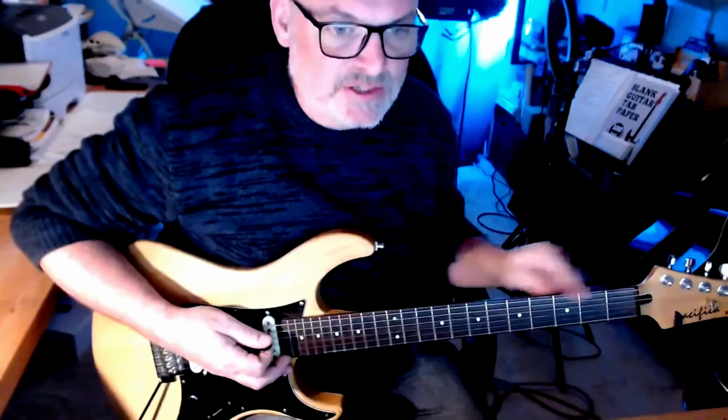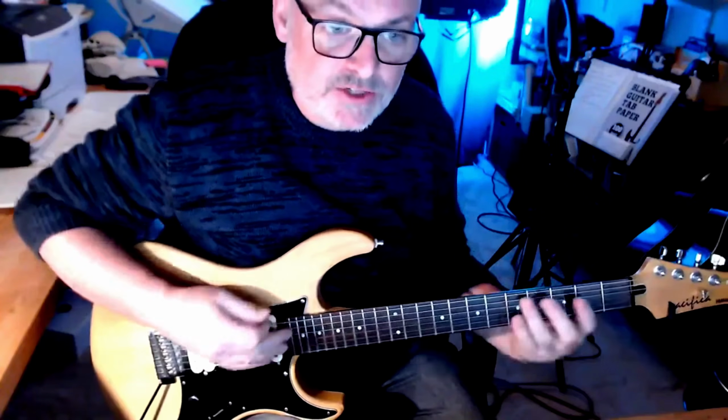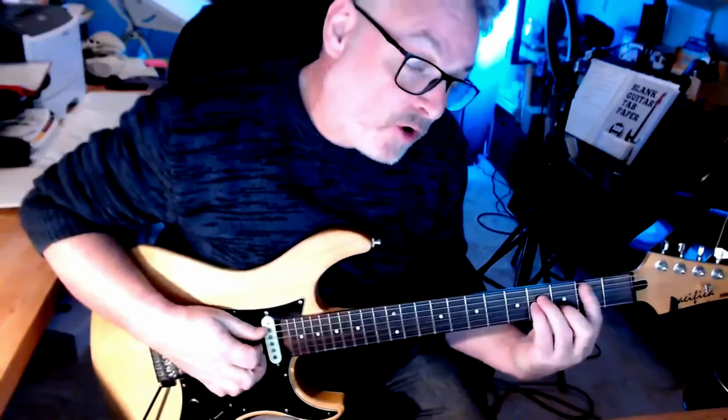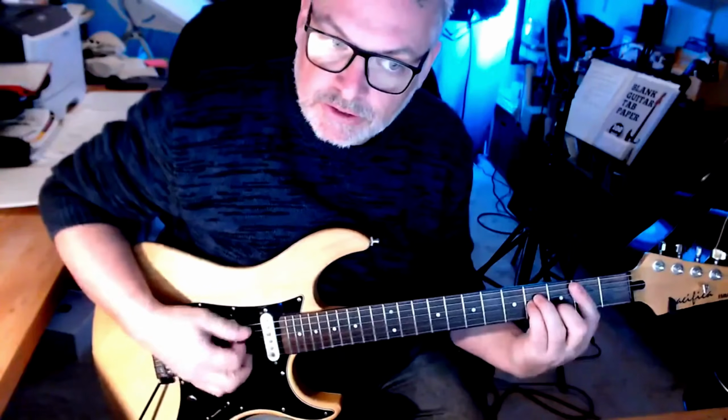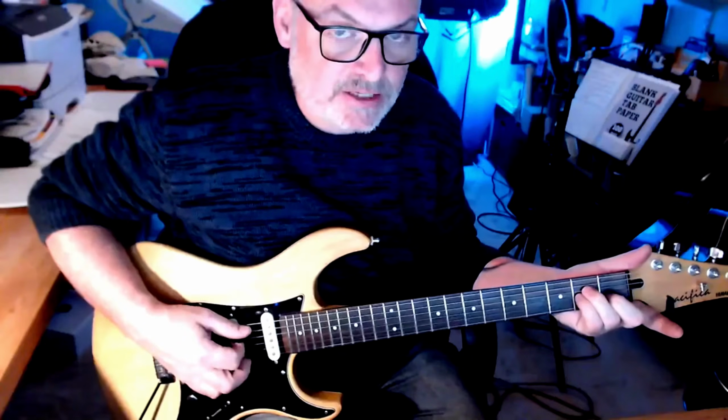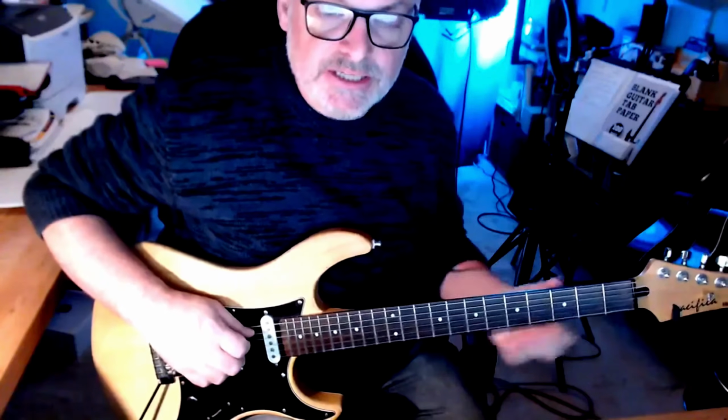So we can do things with that E string, but we also need to know the A string because this is where we get the B chord, but more importantly, the B minor chord. That one there uses an A minor shape. Look, I'll pull it down there and then you can see it's an A minor shape. So we need to learn this A string.